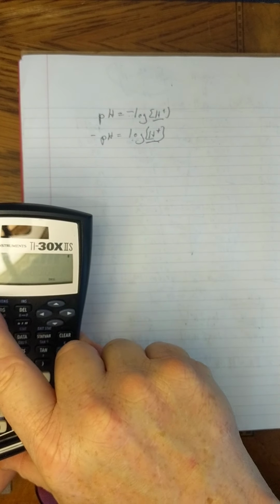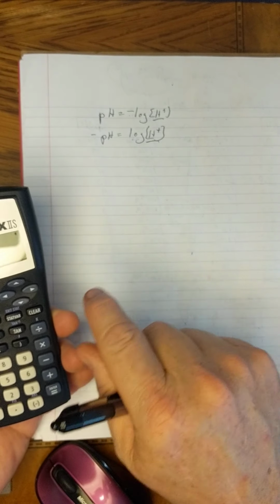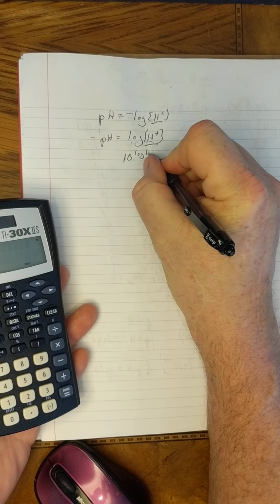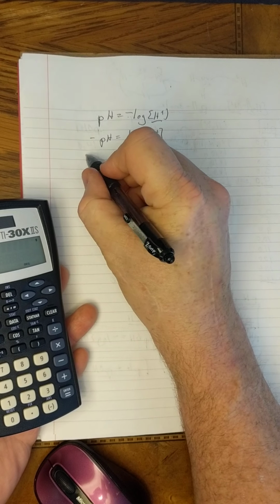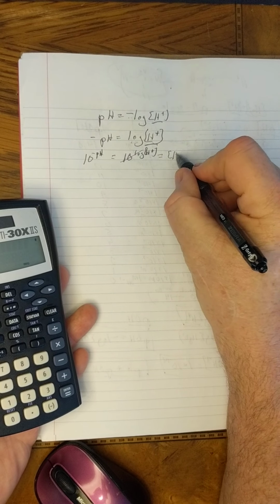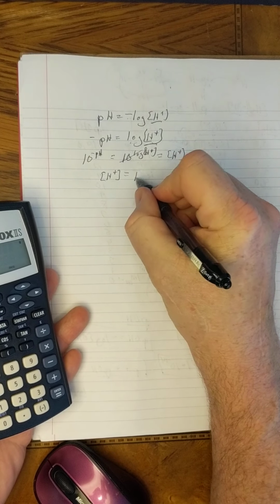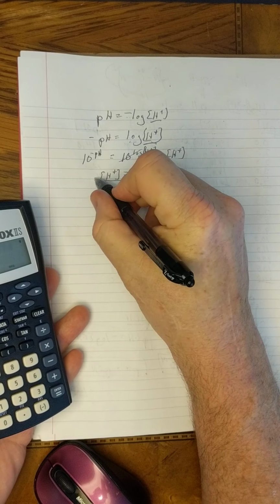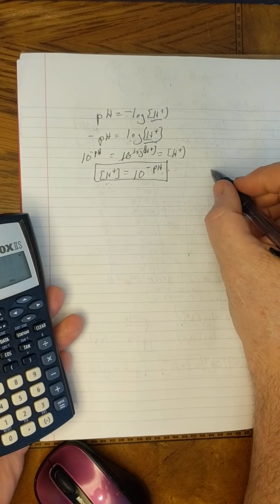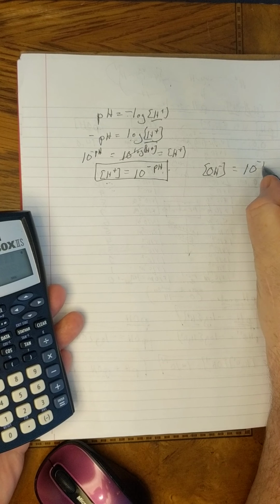There's your button for log. Anti-log is right above it in blue, 10 to the x. So if I want to solve for this, I'm going to take 10 to the log of H plus, and I'm going to take 10 to the negative pH. Well, these two cancel each other out, and that just equals your H plus. So your equation becomes H plus concentration equals 10 to the negative pH. So given the pH, I can find your H plus. On the same aspect, if I do it for OH, the concentration of OH is 10 to the negative POH.